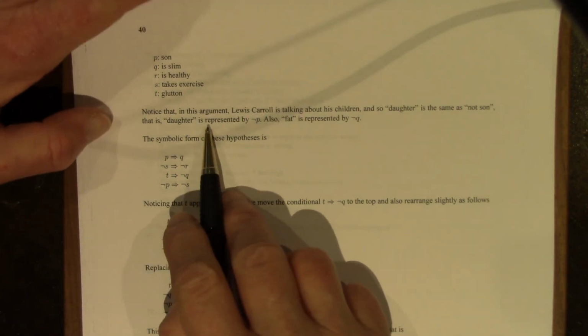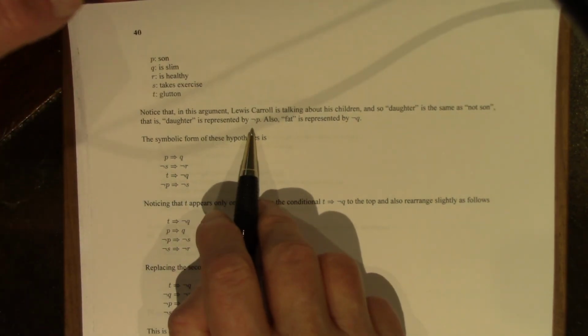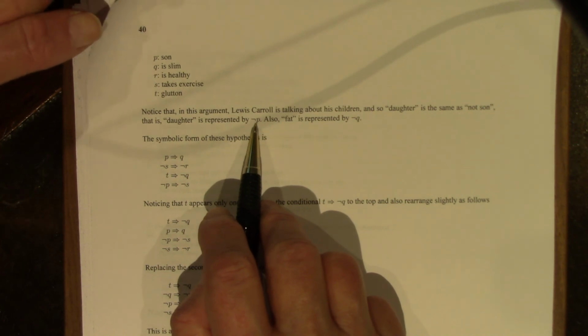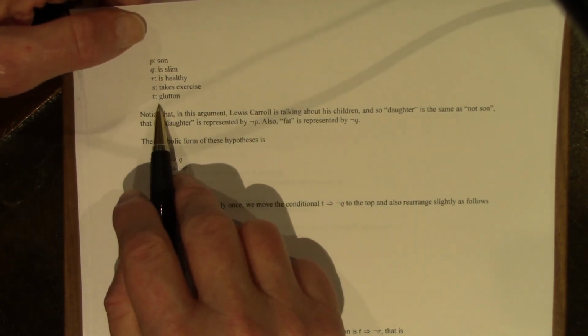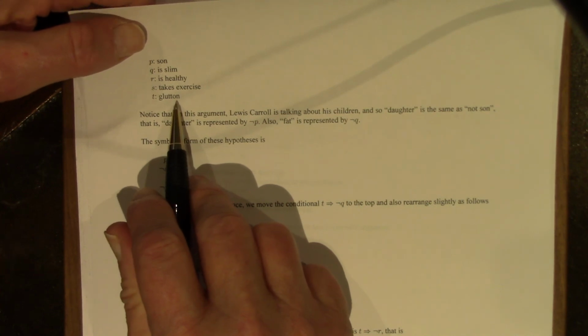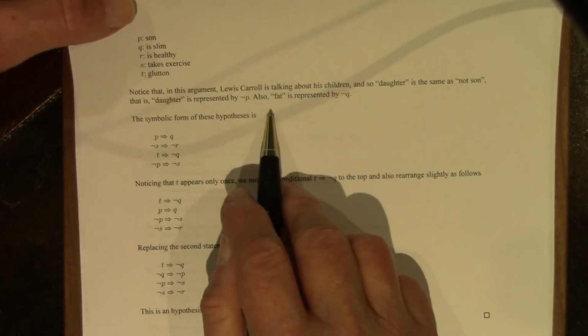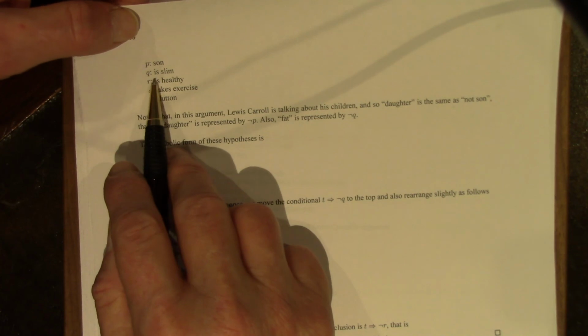So daughter is the same as not son. So daughter can be represented by not P, so we don't have to have a separate variable for daughter. And fat is represented by not Q, not is slim.